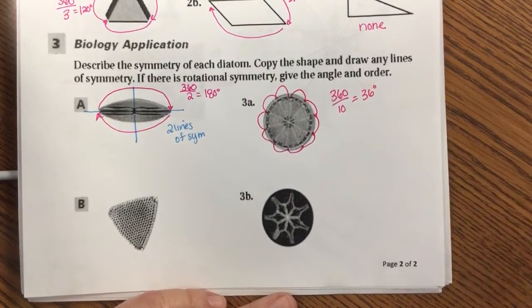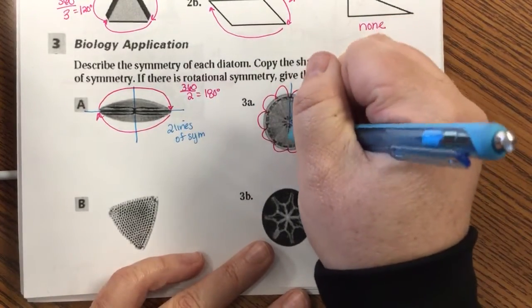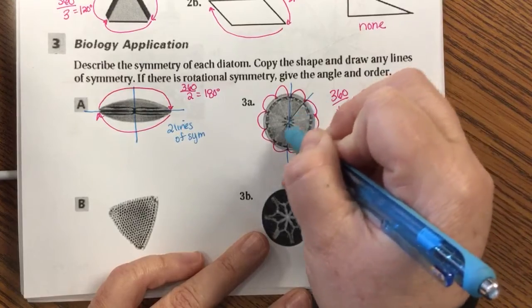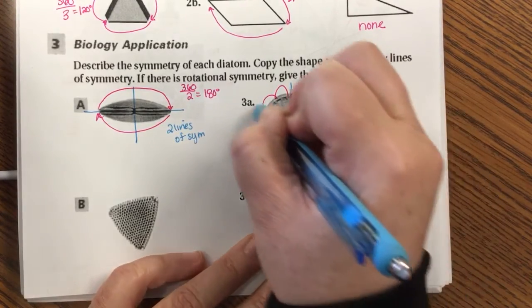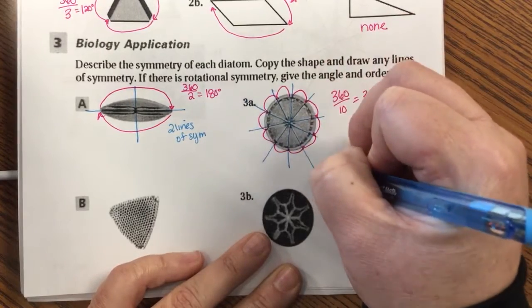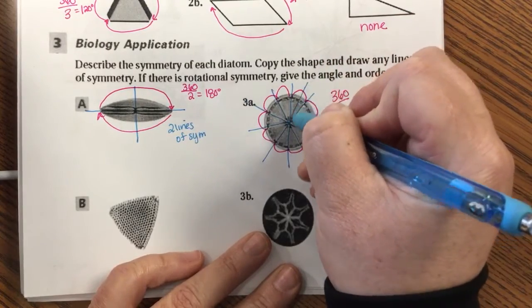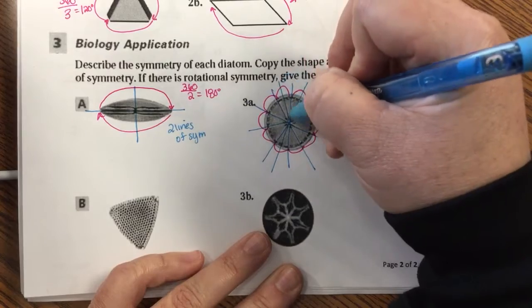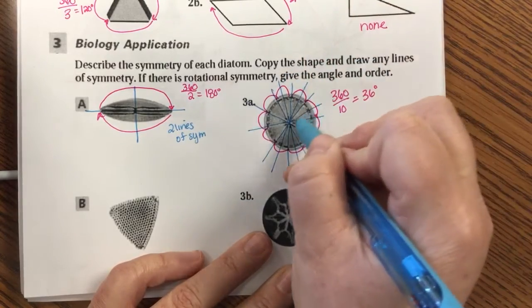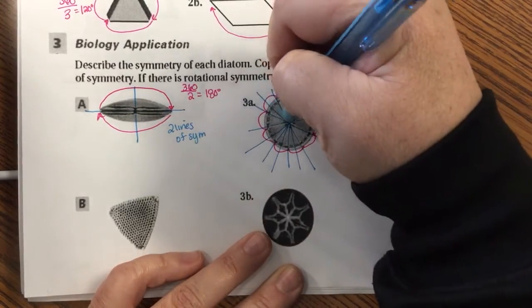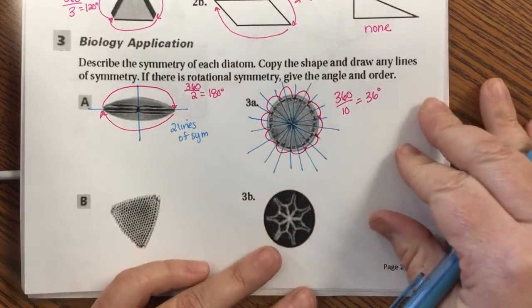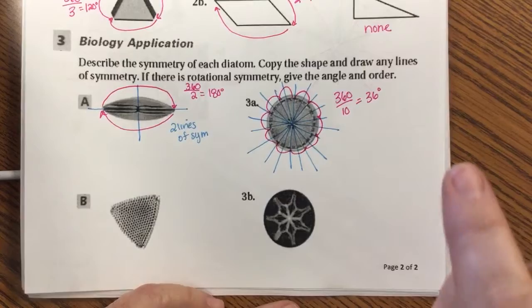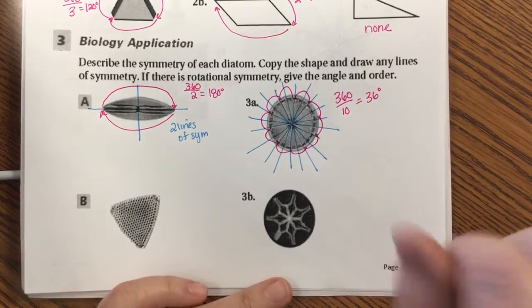Now, my line symmetry, there's a lot of them. I could do this. I could do every single divider. And then I could go in between all of those. That would still make sure everything matched up. Now, the trick here is when you go to count these, do not count the lines twice, okay?